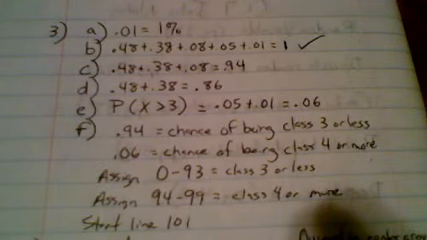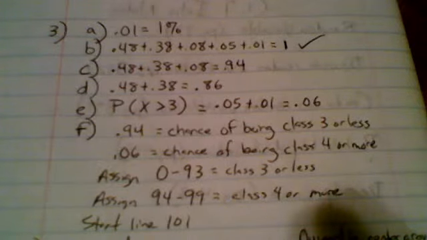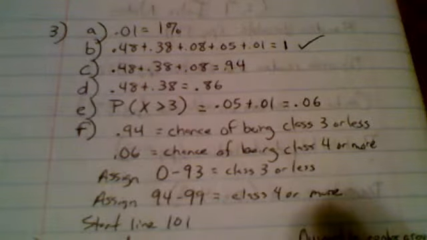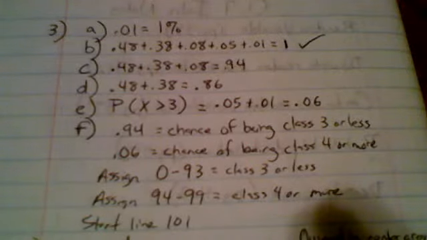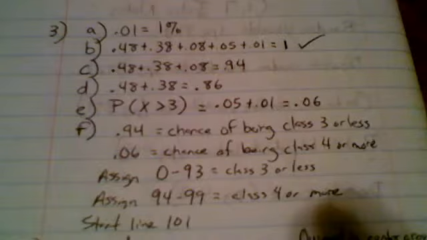And then in F, it says briefly describe how you would use simulation to answer C. And C was talking about how 0.94 were 3 or less. So we could assign 94 numbers to mean class 3 or less, and then the other 6 numbers could mean class 4 or more, and then we could just start at line 101 in a table and simulate this and see how many times we could go through a couple trials and see how many times that happened. Okay, so that's just saying set up a simulation. Remember, your percentages help you do that.